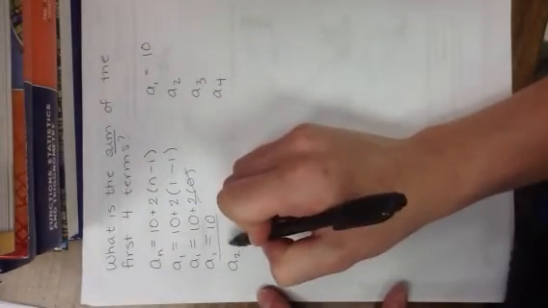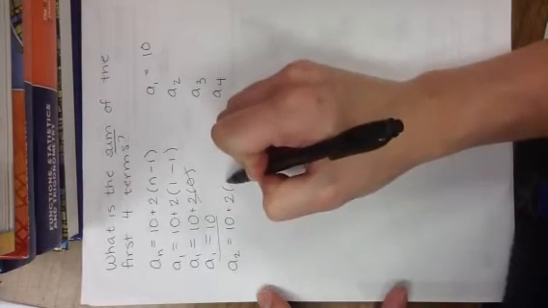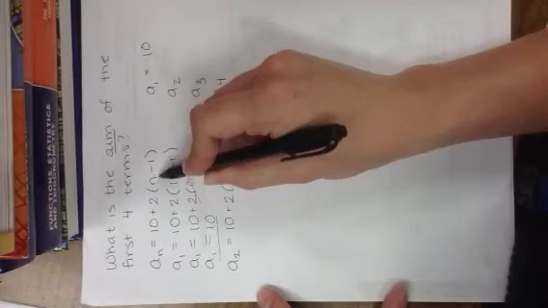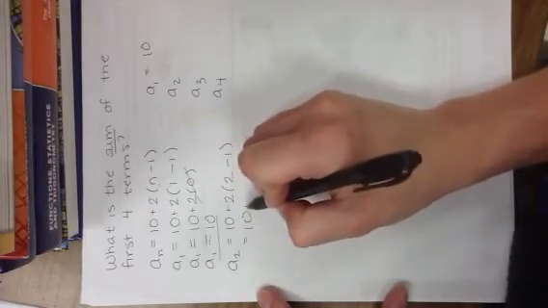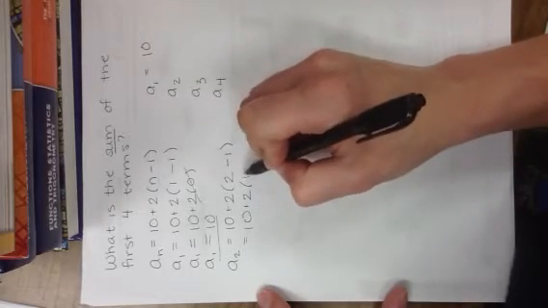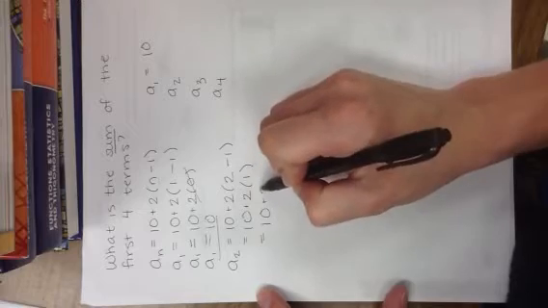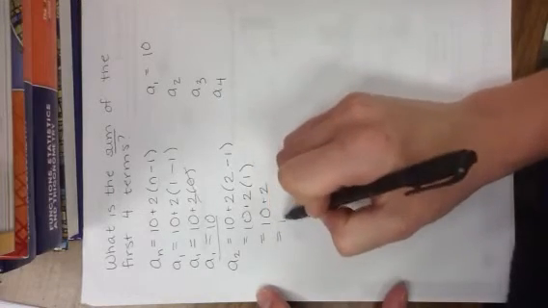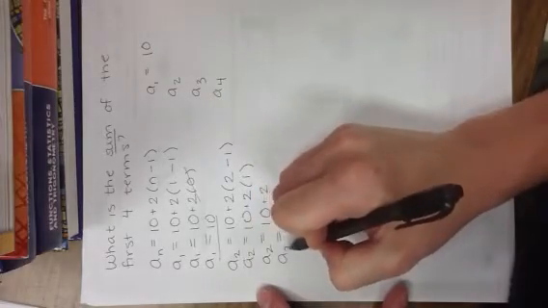When I find the second term, now my n is going to be 2 because I'm looking for that second term. When I use the order of operations, I can simplify my answer. I find out that A2 is 12. Again, I'll just organize my terms over here.